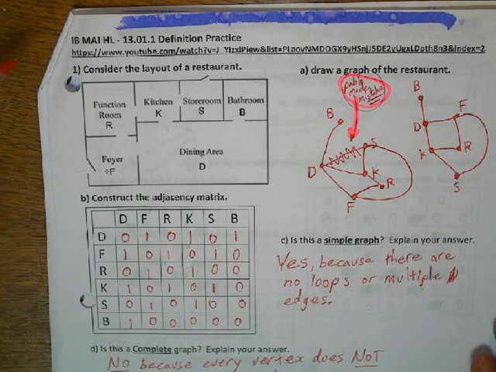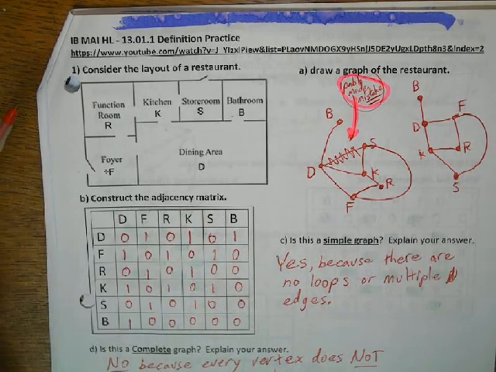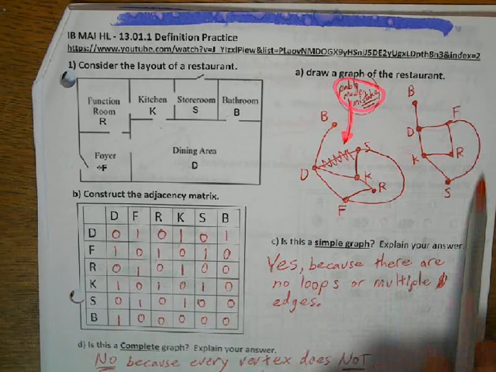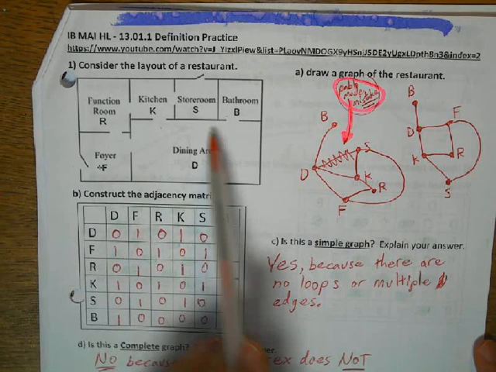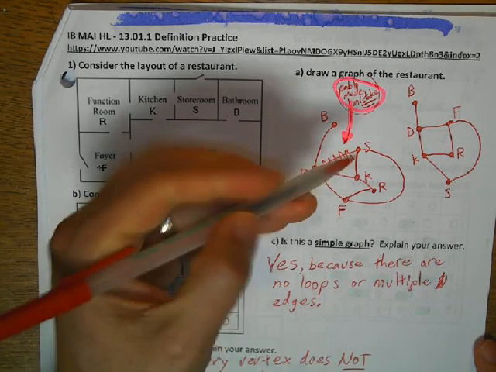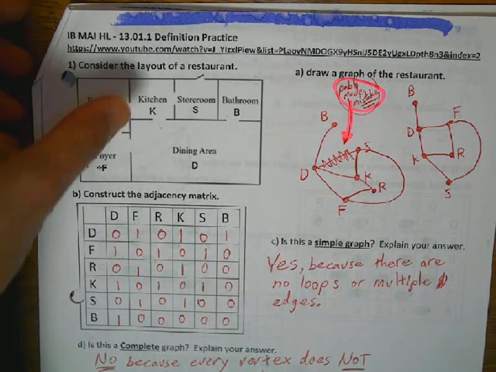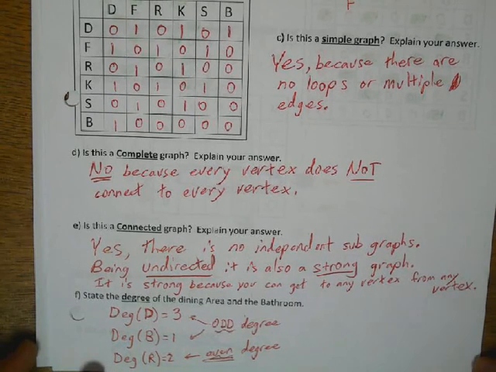Pablo Sanchez explains this. His first drawing is not correct. He drew a line between D and S. The second drawing that he did is correct. If you look at the picture, there is no door that opens between D and S, so it didn't make sense for him to draw this. So anyways, he made a mistake with that. Everything else in his video is perfect. So this is all the stuff he talked about.